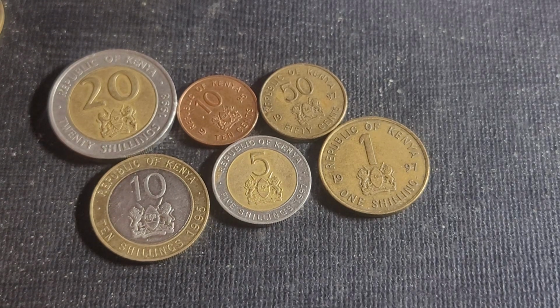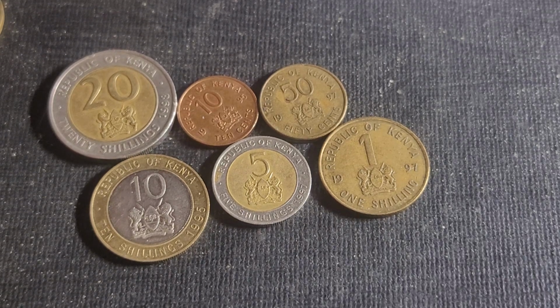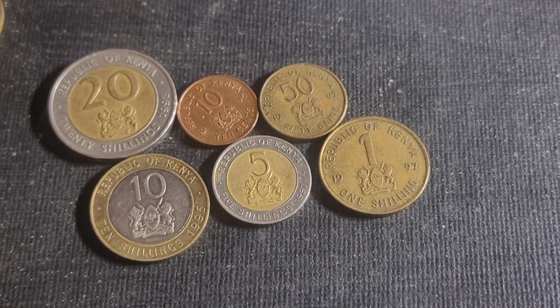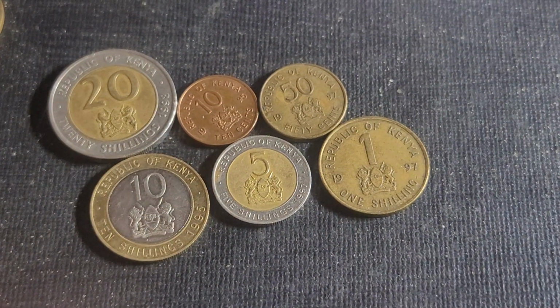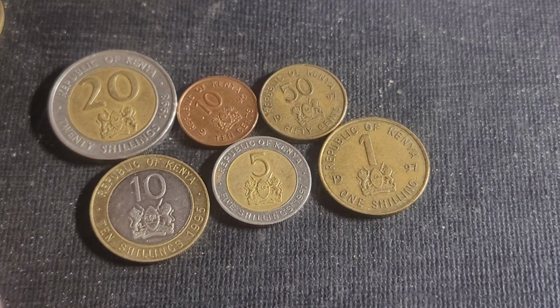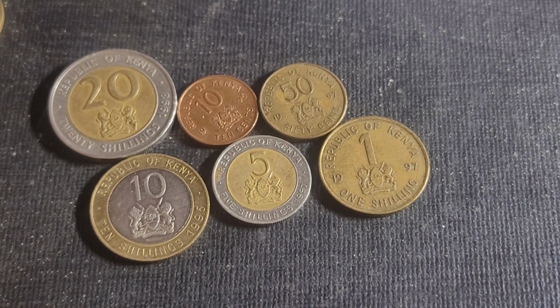Now the current exchange rate's 100 shillings equals $1 Australian, but in this time period it's only about 40 shillings equals $1 Australian. So if you wanted to buy this whole coin set, you'll probably be paying, I'd say, at least $20 for the coin set.